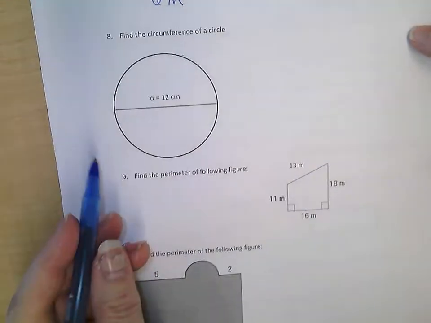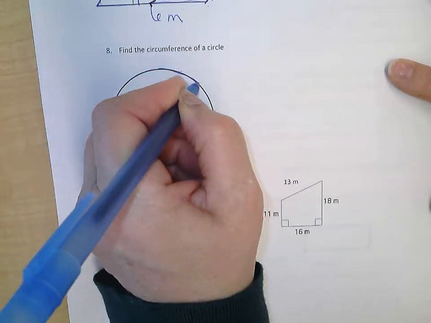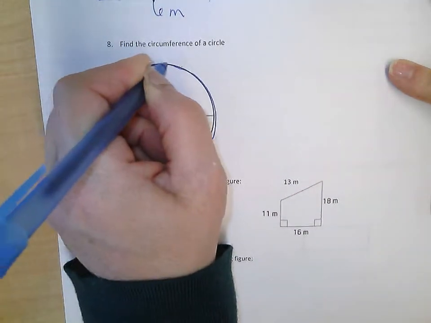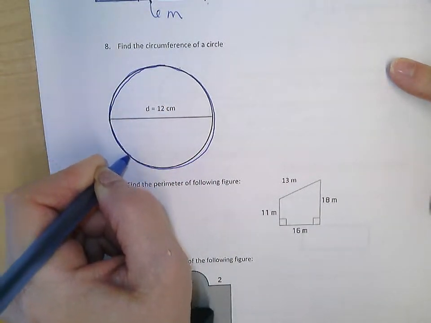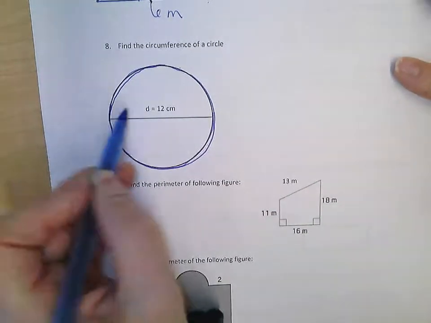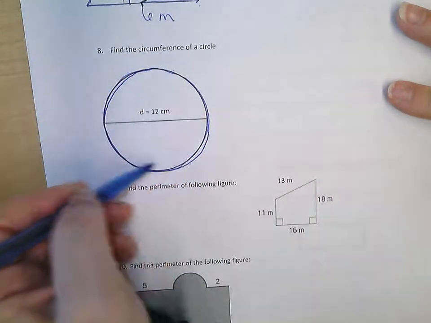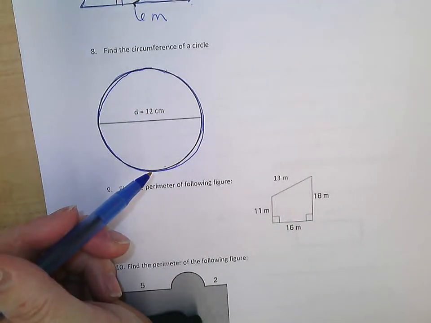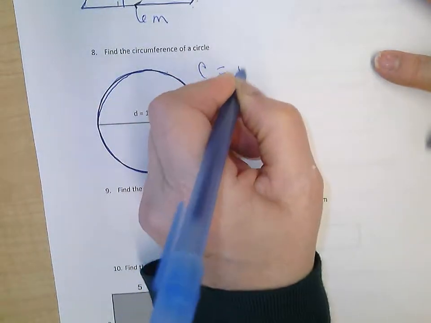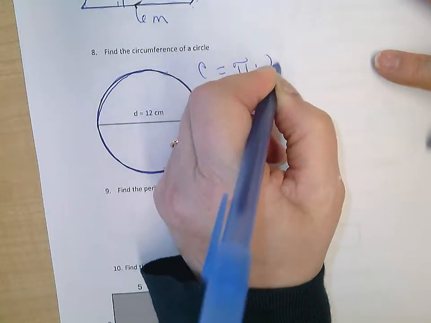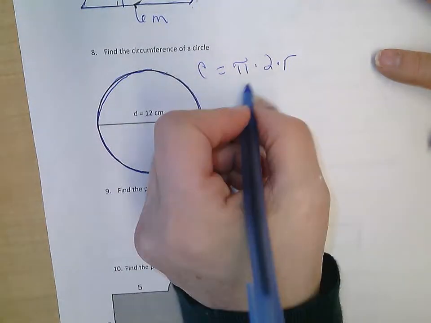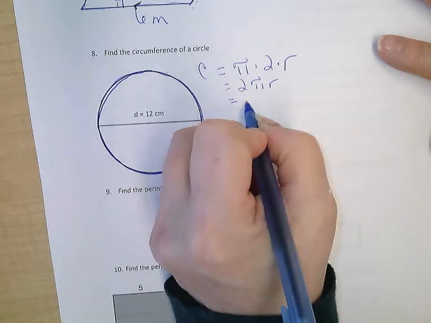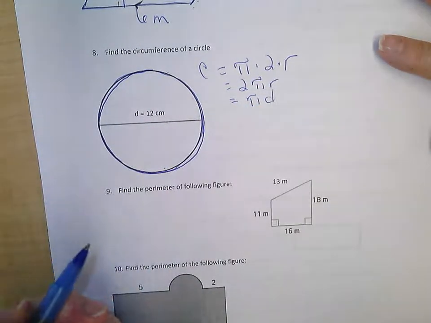Now in circumference, we're again interested in only the outside. This part right here, we're interested in. And that's it. We're not interested in anything inside, just the part that touches that line. But because it's a curved surface, we have a special formula, and the circumference equals pi times 2 times r. Or we could also say 2 pi r, or we can also say pi times diameter.